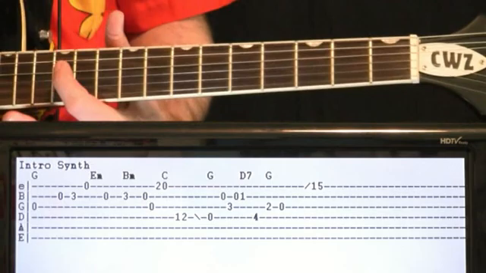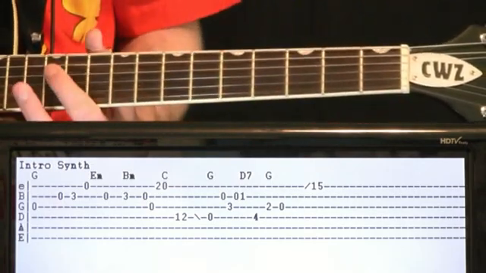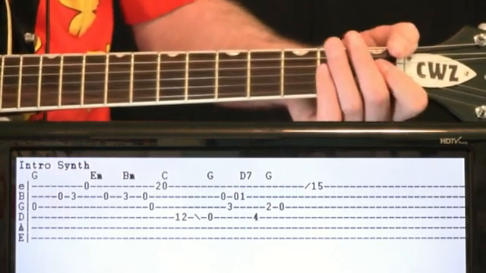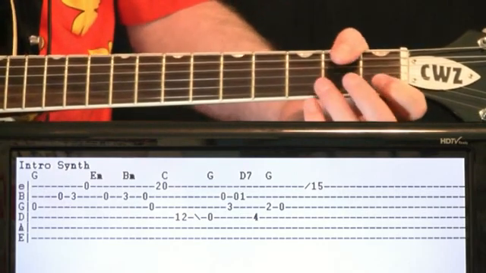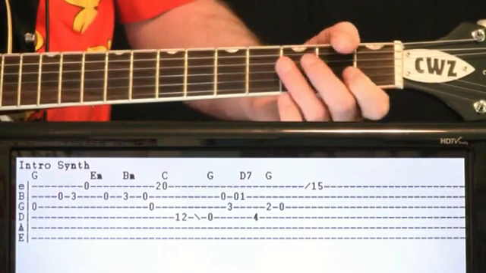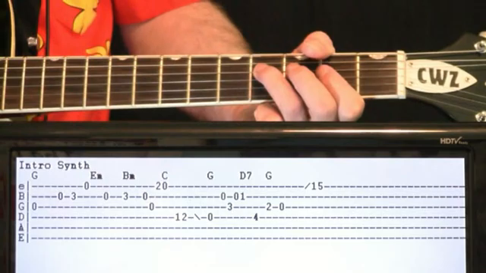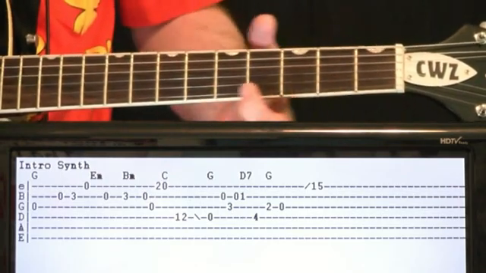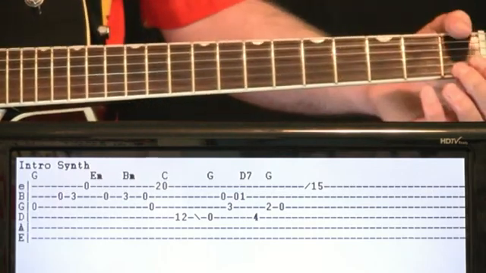Come all the way up here to 12D, hit it, give it a slow slide out to open D. Okay, we go open B, 3G, open B to 1B. Finish with 4D, 2G, open G. Then do a big slide up to the high G note on the 15 of the E.